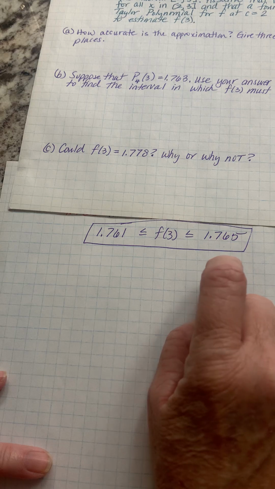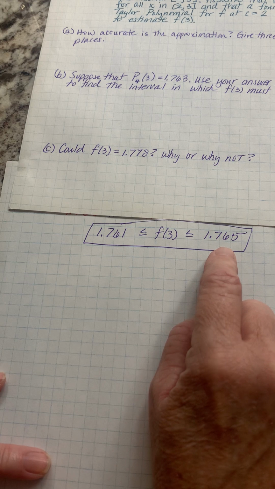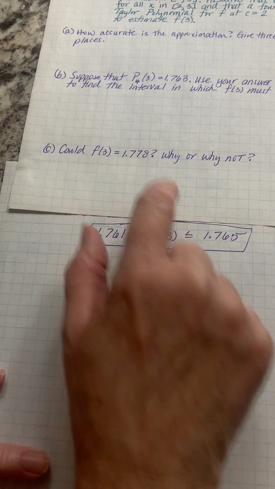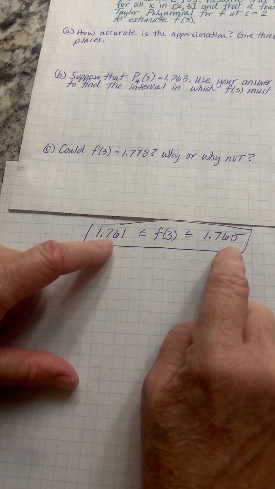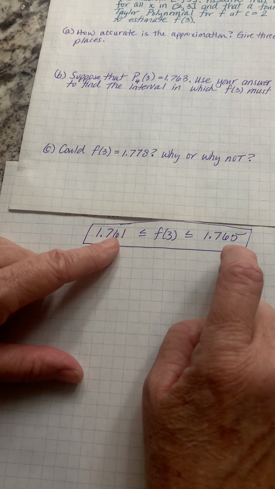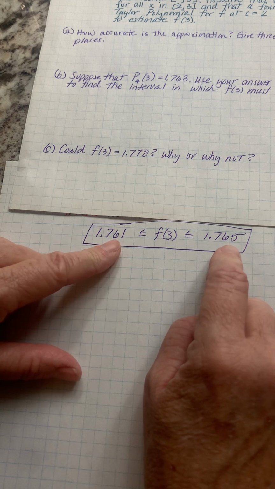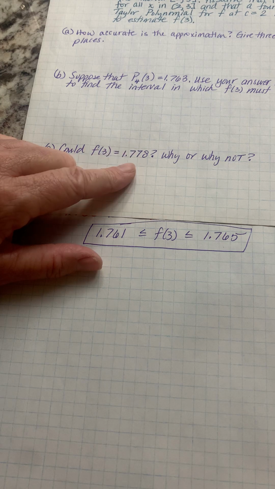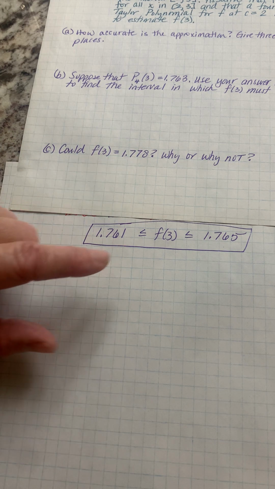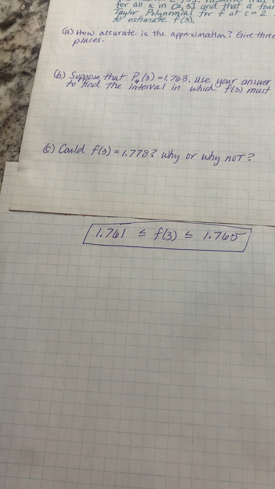So 1.778 is outside the interval. The number for here has to land in between these. That's all you got. So 1.762, 1.763, 1.764, those are the only options. So this would be no, because 1.778 lies outside of the interval. That's all you'd have to say.